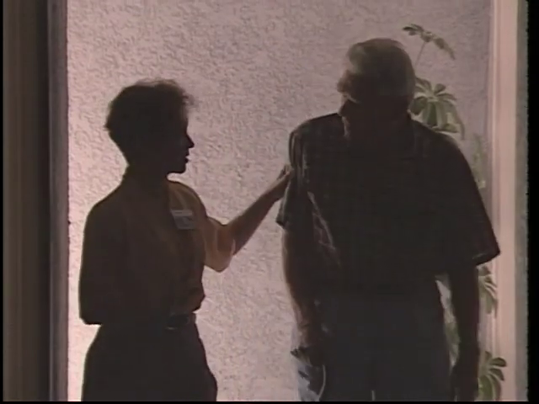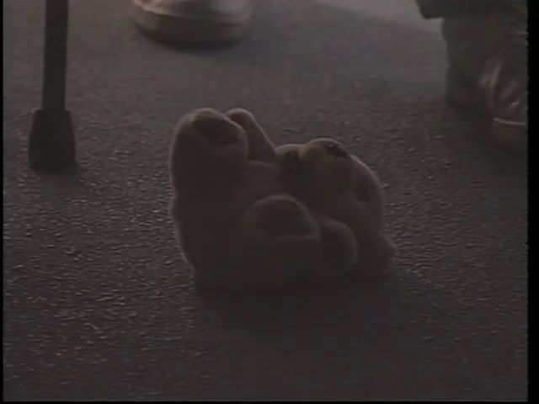Shadowy or dark areas can hide tripping hazards. I'd suggest putting a brighter light in here. Oh, watch it, Cloyd. That's my grandson's bear. His toys are everywhere. Brighter light would help you see obstacles that might cause a fall.